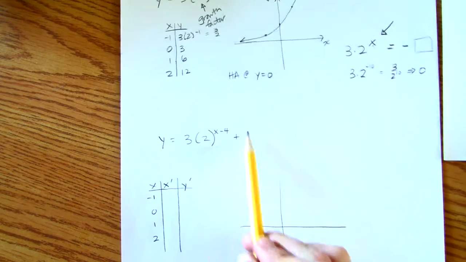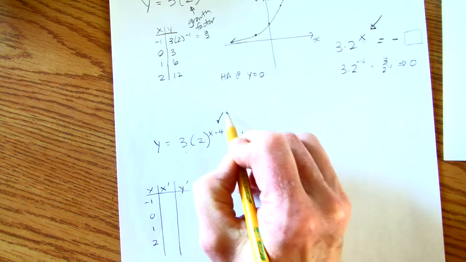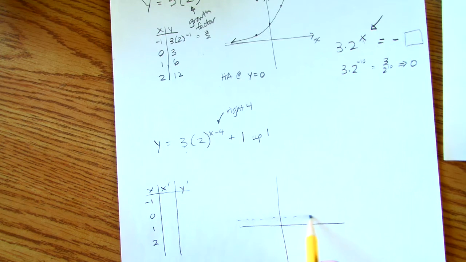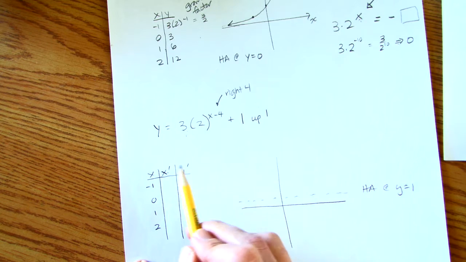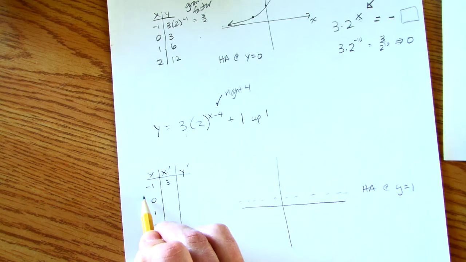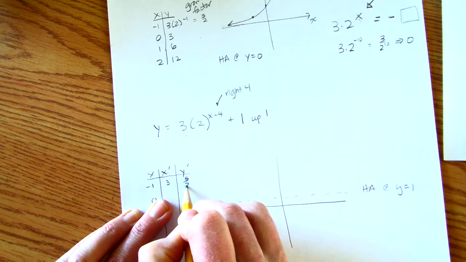Okay, what about these? Here's our old friends shifting and scaling, and yet to some degree this number out front is kind of like a stretch. This graph is going to go right 4 and up 1, so right away we know we have a horizontal asymptote at y equals 1. This is going to never cross the line y equals 1. So x prime, y prime, those are ways to indicate a transformation. So if I'm going to go right 4, this new number is going to be 3. And if I'm going to go up 1, instead of 3 halves, I'll have 5 halves.